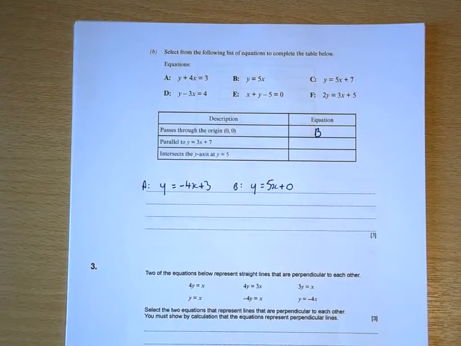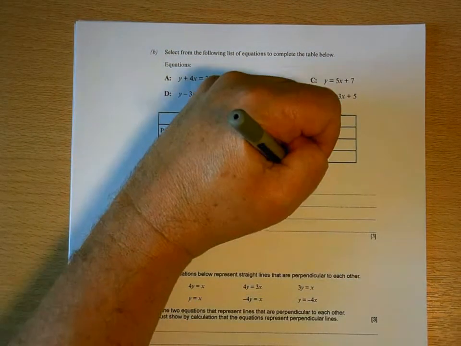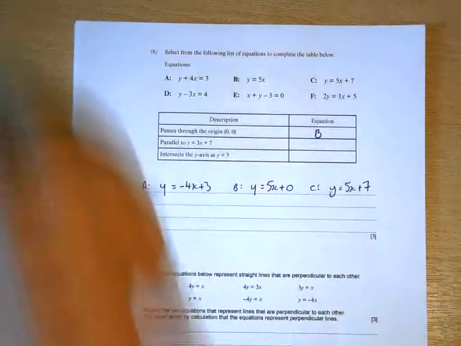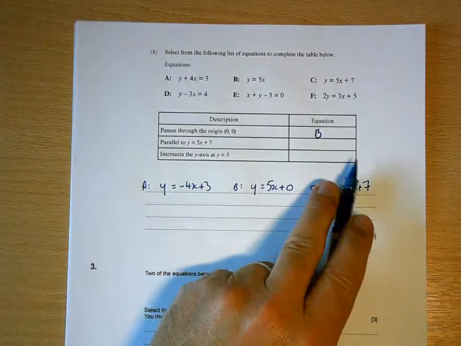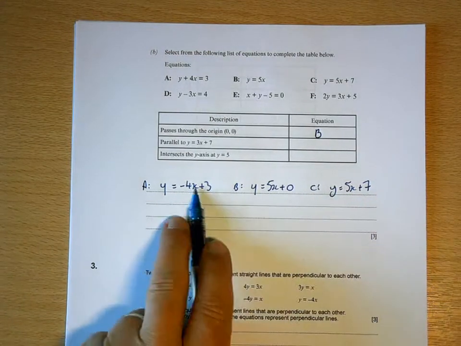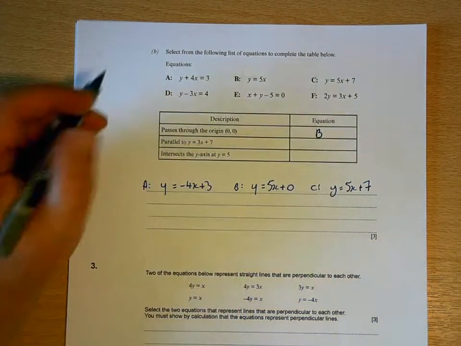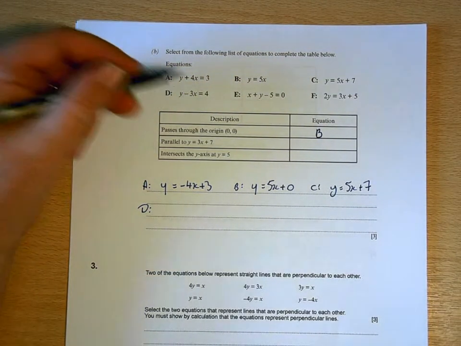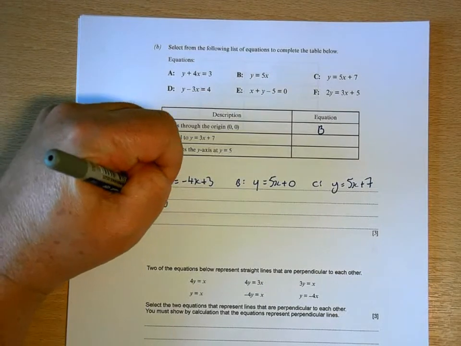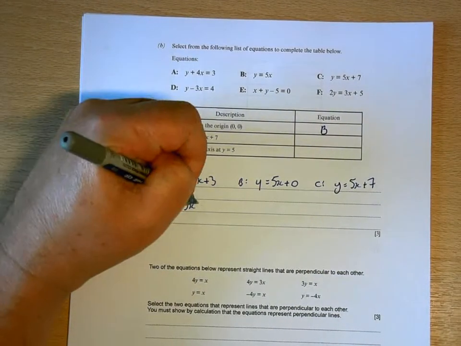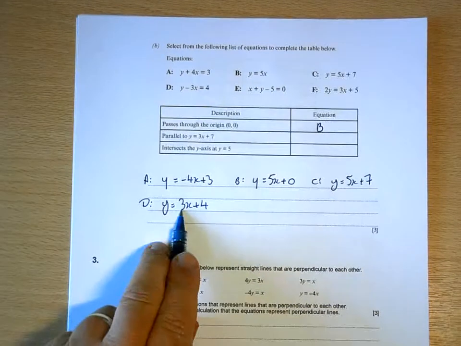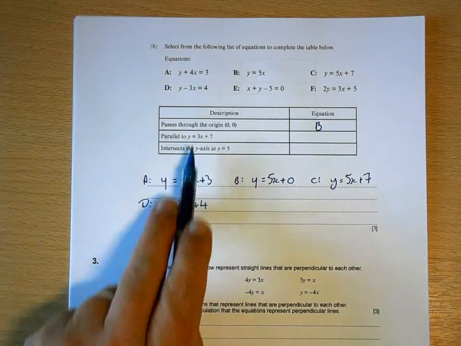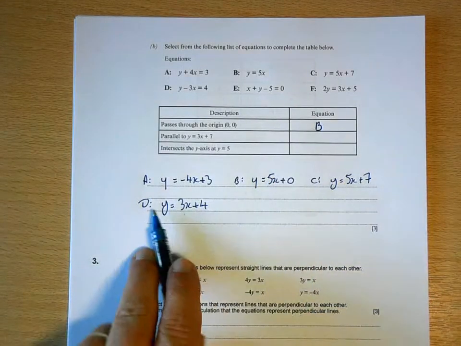So that first one there is B. C is already in the form y equals mx plus c, and that's going to cross the y-axis at 7. That's going to cross the y-axis at 3. D, if we rearrange that, we have to add 3x to both sides, which means that has a gradient of 3, that has a gradient of 3, so those are going to be parallel.